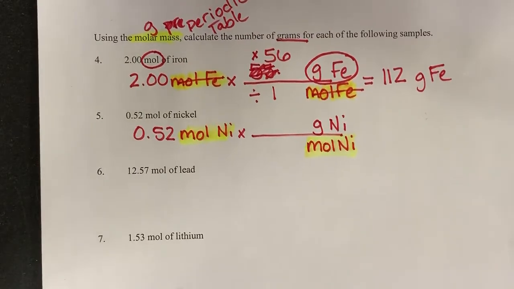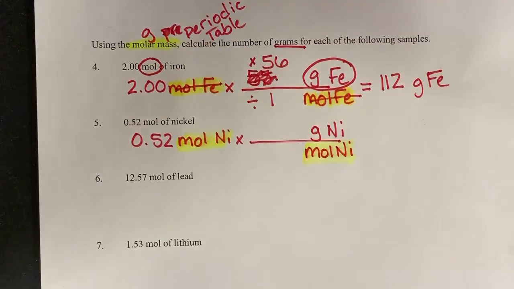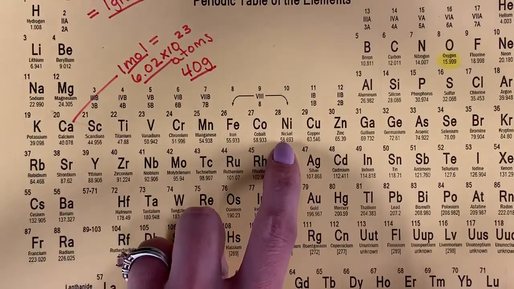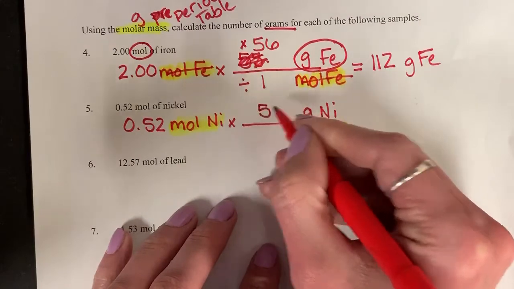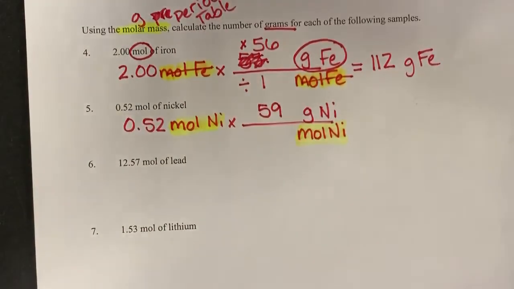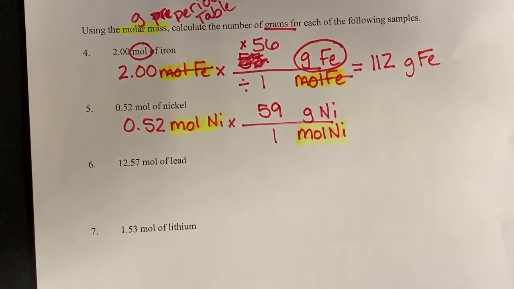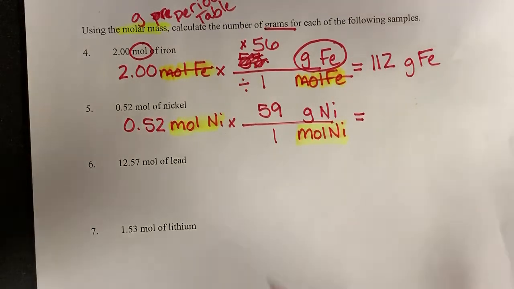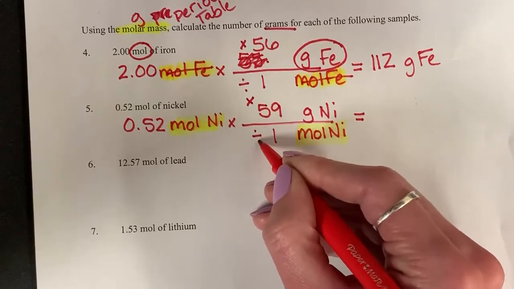I know that anytime I'm looking for grams, I need to look at the periodic table. Nickel weighs 58.69. I'm just going to make that 59. And I know that the number from the periodic table is always equal to 1 mole. So when I plug this into my calculator, numbers on top I multiply, numbers on bottom I divide.